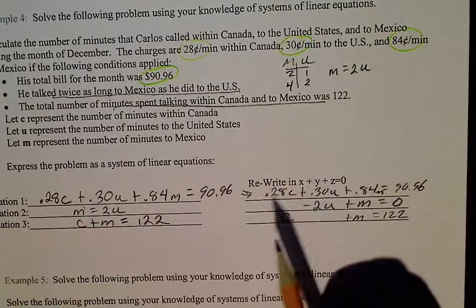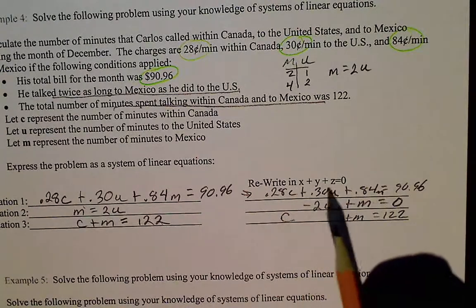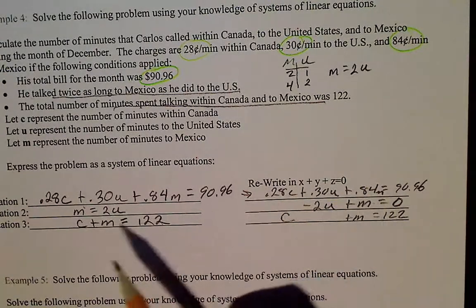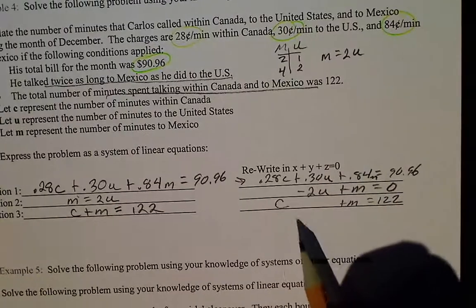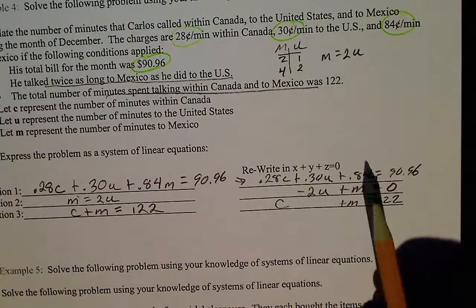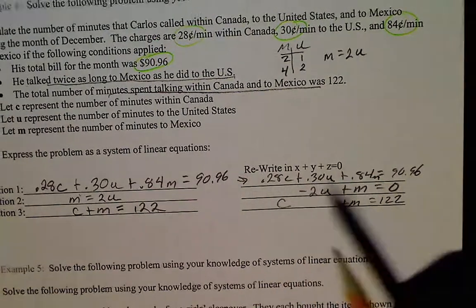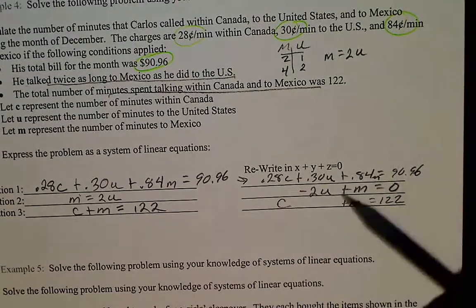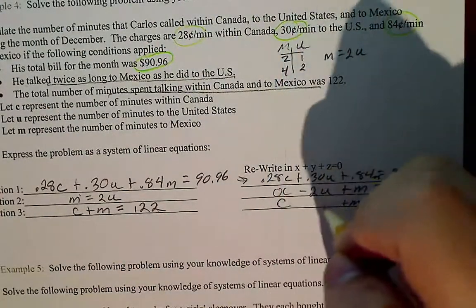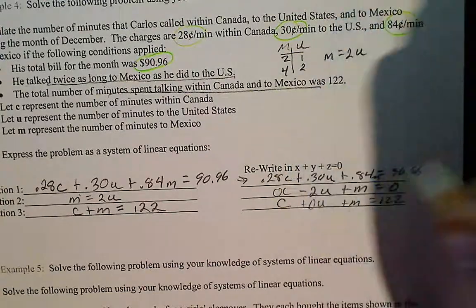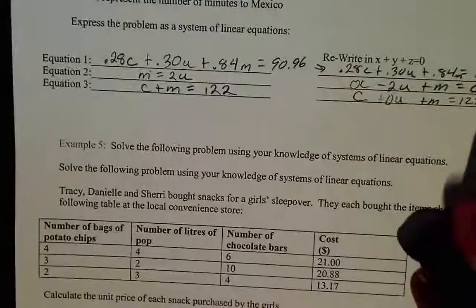So again, when I rewrote it over here, the first one didn't really change. The second one, I want to make sure that my U's match up. So this is subtract 2U to this side. So I get the 2U right there. And I went ahead and separated my C and my M, even though I know it looks kind of funny. But that's what it would look like to set it up. Now, I will tell you this. If it really helps you with placeholders, you could essentially put zeros there too if you really wanted to, but it's not necessary. Okay.